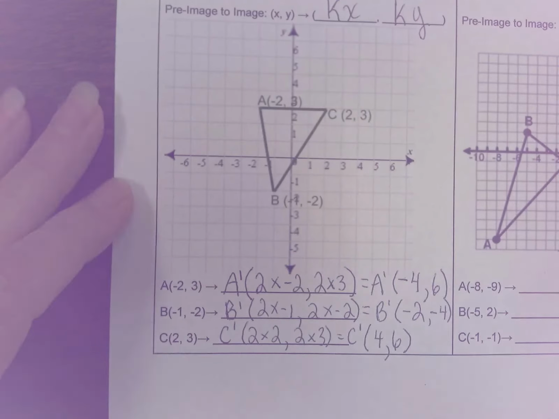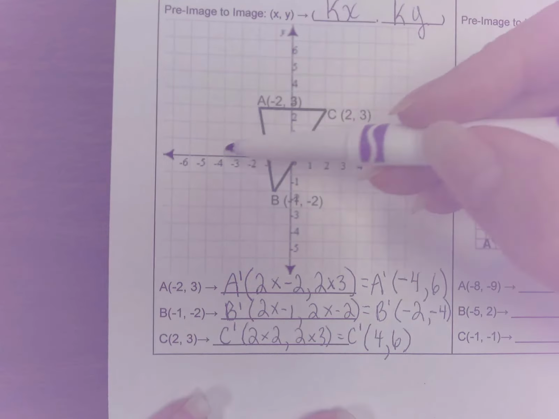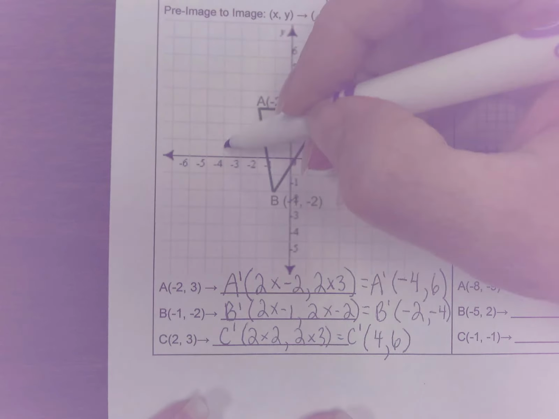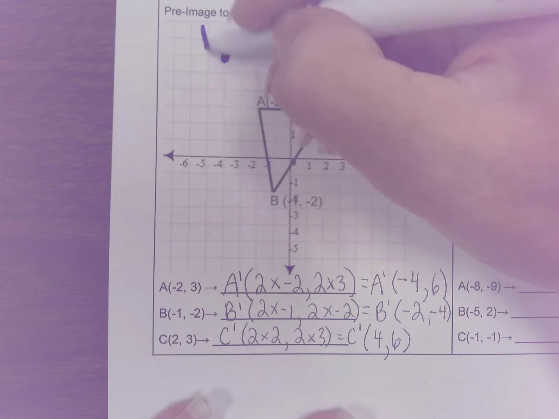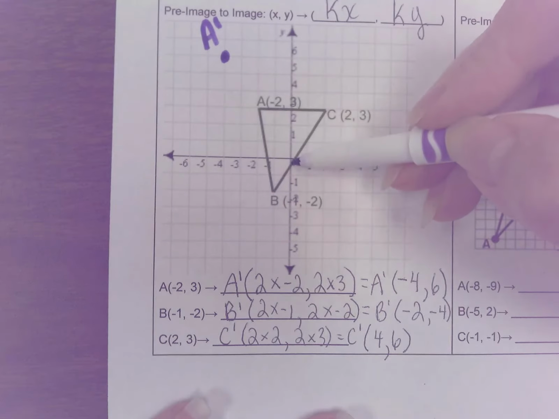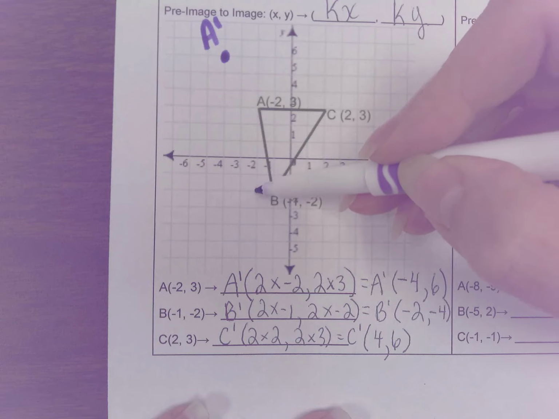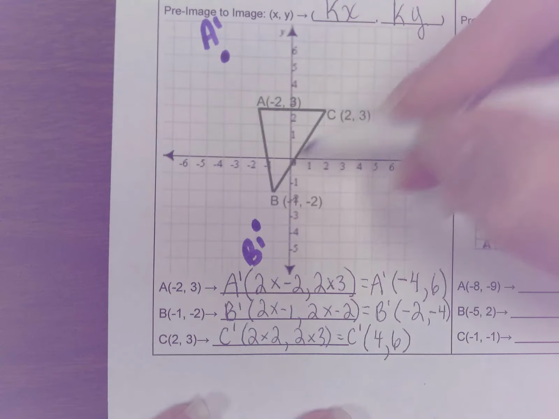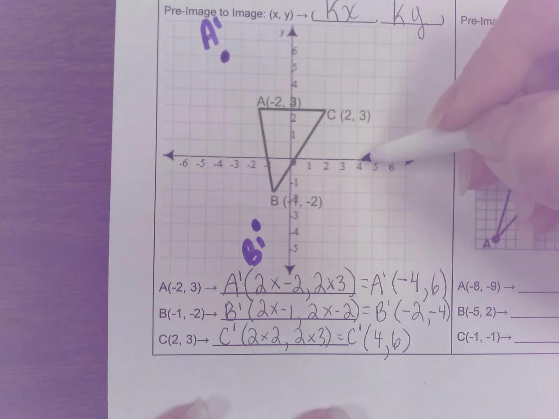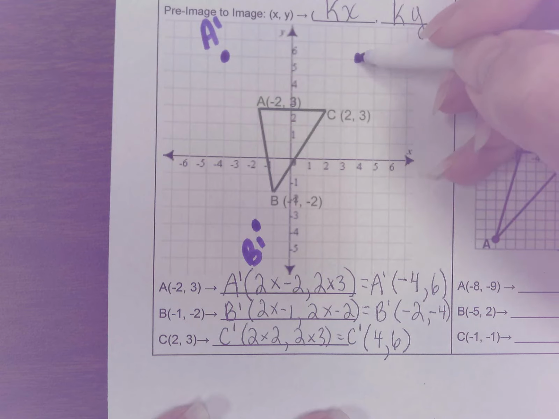All right, so let's go down here. A prime is (-4, 6): negative 4, positive 6. 1, 2, 3, 4, 5, and 6. There's A prime. B prime is (-2, -4), I'm sorry. 1, 2, 3, 4. There's B prime. And C prime: 1, 2, 3, 4, 1, 2, 3, 4, 5, 6.